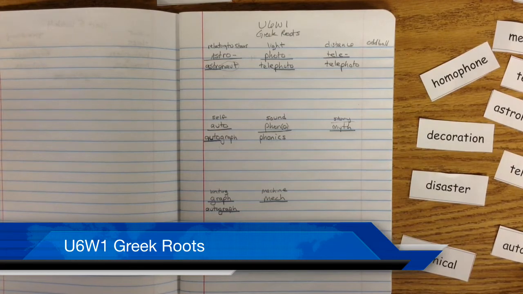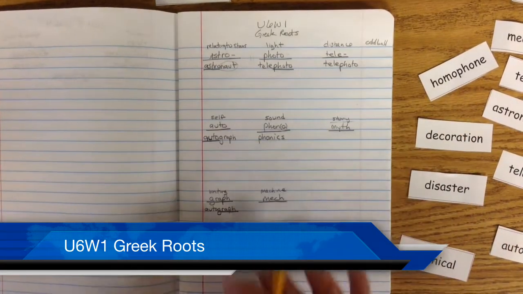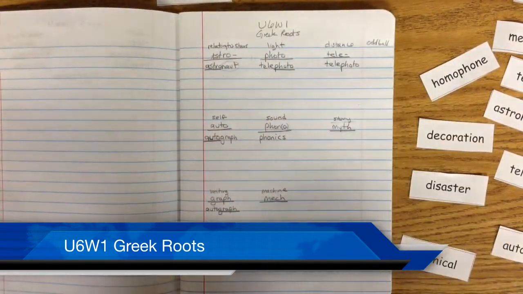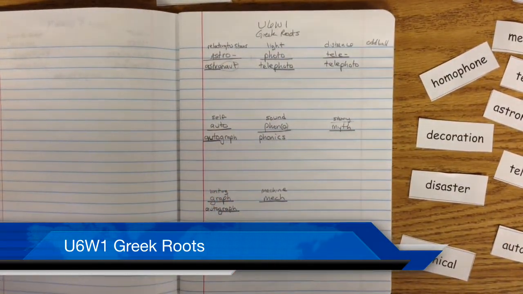All right. Get your homework done. I hope this is exciting for you because this is the great part of language right here. These roots. Roots! Got it?